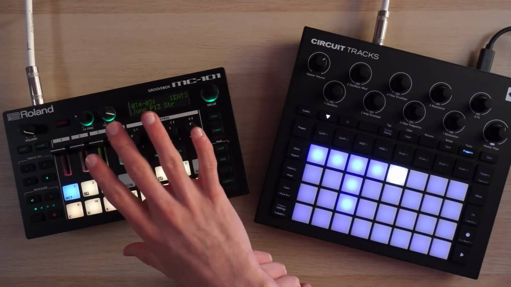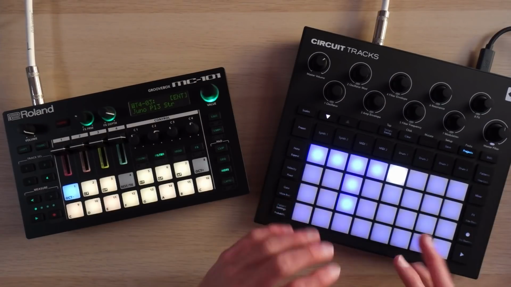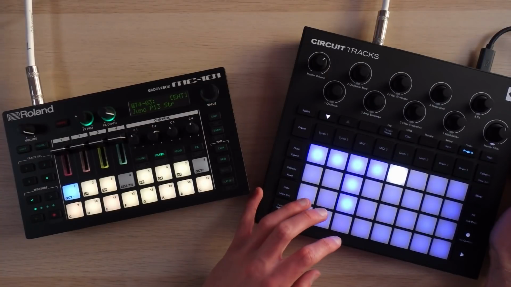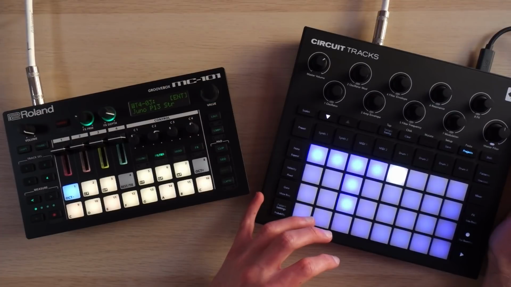This doesn't have probability built in. Probability is really nice to have. That's new to the Circuit Tracks. Electron Stuff's had that for ages, and Circuit looked at that and said, I want some of that. It's fun to have, can create some nice variation, especially if you have a lot of percussion flying around. Not strictly necessary, but it is neat.